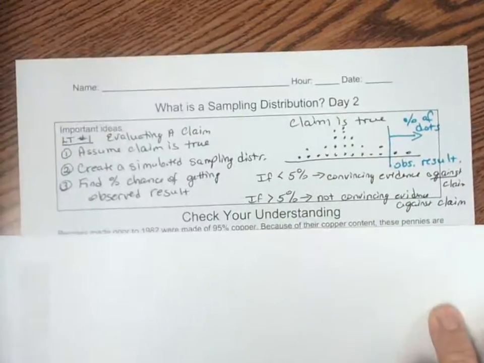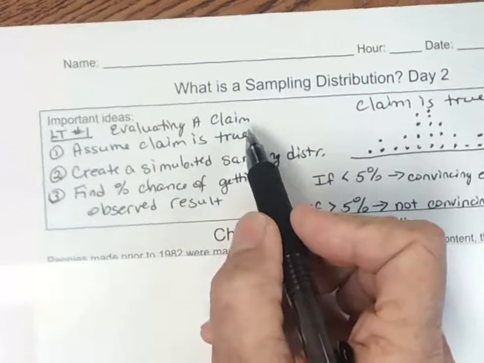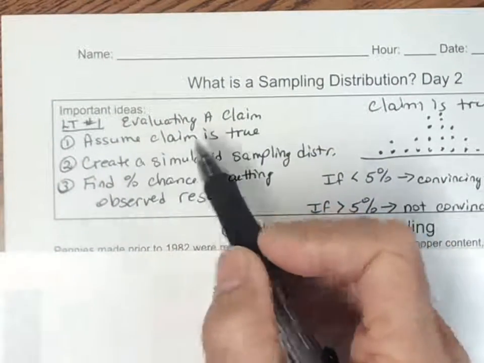Okay, here are our learning targets for the day. Let me zoom in a little bit here so it's easier to see them. How do we evaluate a claim? First, we assume the claim is true.